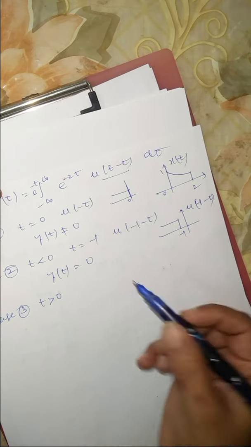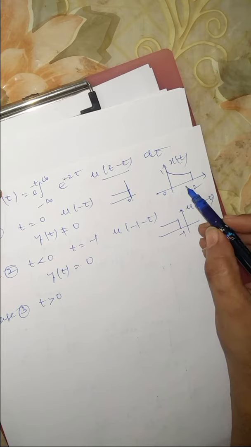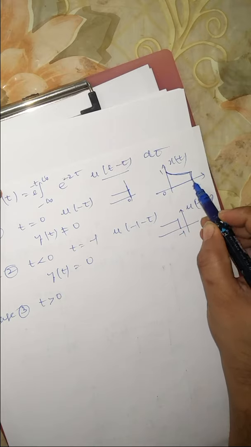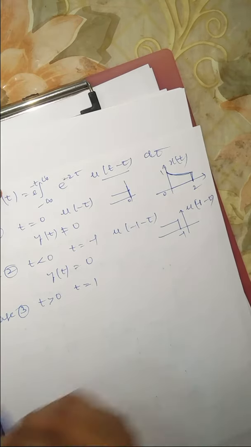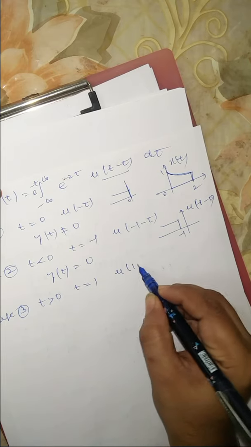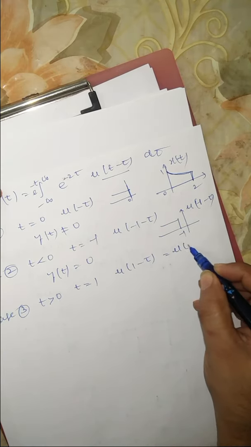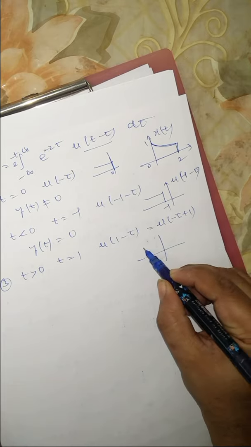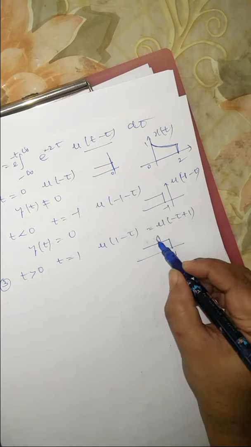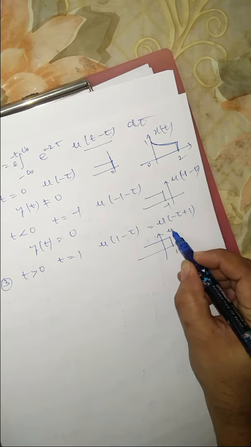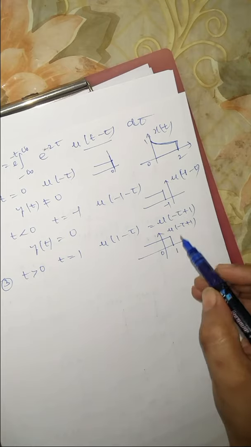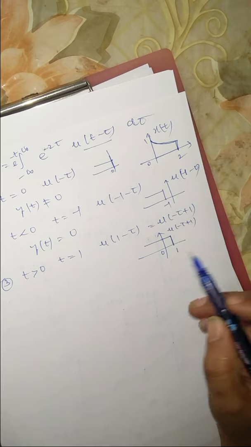We'll take one example, where the first signal is only 0 to 2. The second signal should come in the range of the first signal, that is the range 0 to 2. I'll take t equal to plus 1. Then you will get u of 1 minus tau, that is nothing but u of minus tau plus 1. This signal exists from 1 to minus infinity. Then multiplication with the first signal is possible only in the range of 0 to 1.